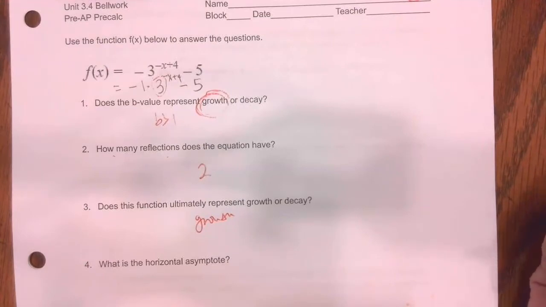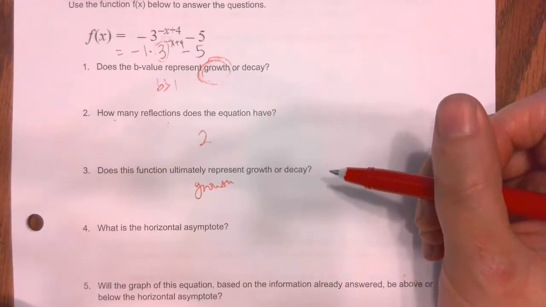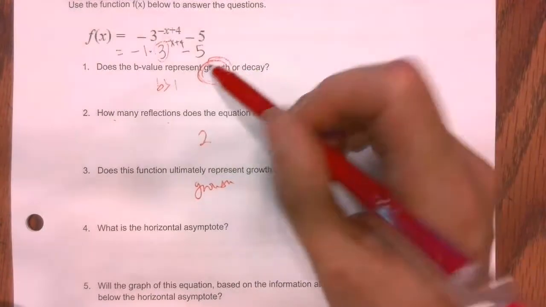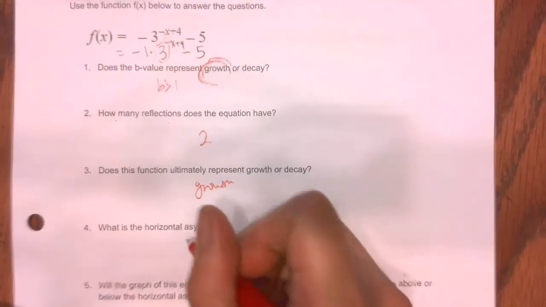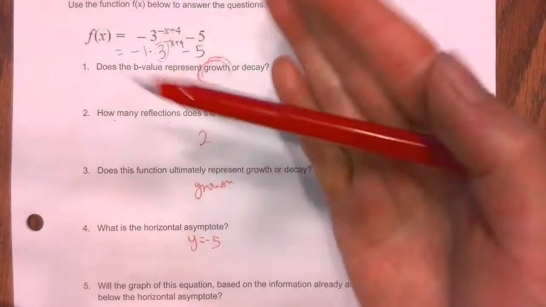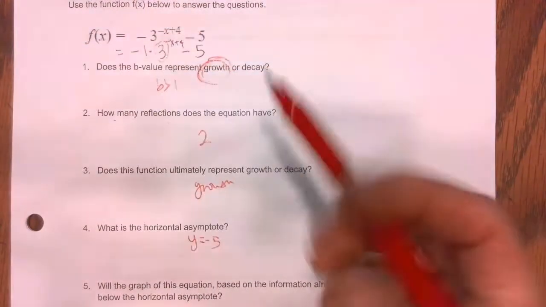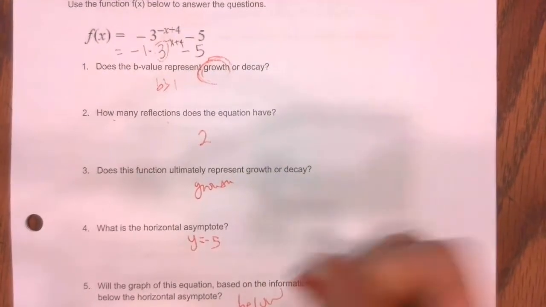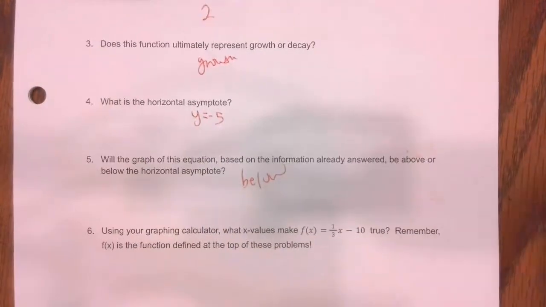Where's the horizontal asymptote? How do I find it? You have to look at the vertical shift, up and down. It's a minus 5, so the horizontal asymptote is at y equals negative 5. Will the graph be above or below the horizontal asymptote? Which number should we look at? The a value. A is negative. That means your graph got reflected over the x-axis, so it's going to be below the asymptote.